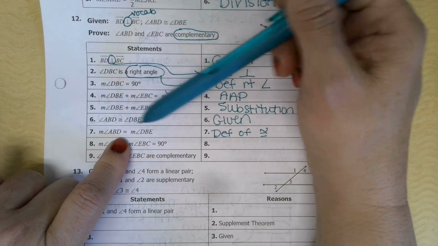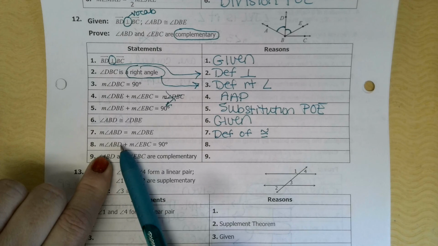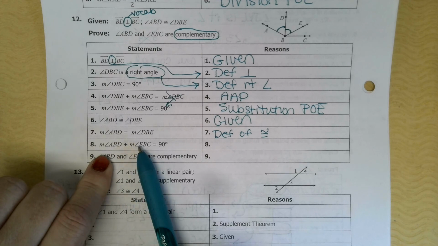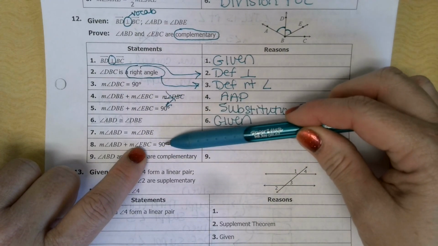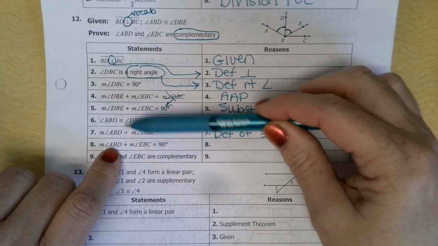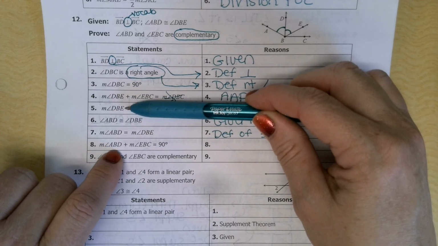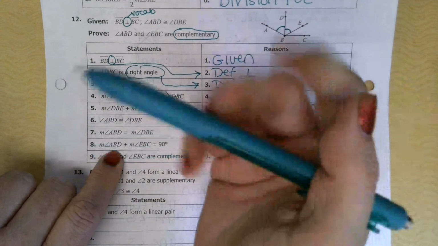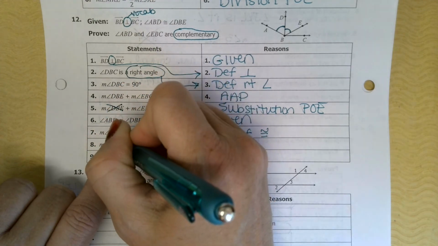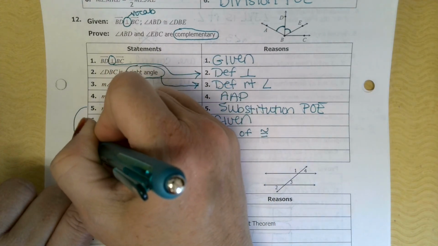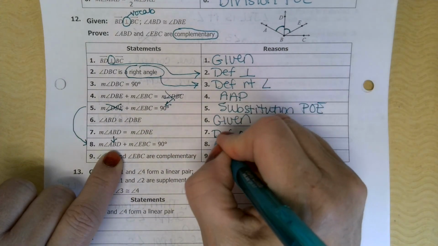Okay, so now we've got these two angles are equal. So now let's see what's happening here. Angle ABD plus angle EBC. Did we have that up here anywhere? If you notice right here, look, this is exactly the same, exactly the same. This has now changed to this. Why were we allowed to do that? Because of this step right here. So what I've done is I've taken out this and I've put in this. I'm going to connect these right here, so you know these are the two steps that we're looking at to go from here to here. So that is a substitution.